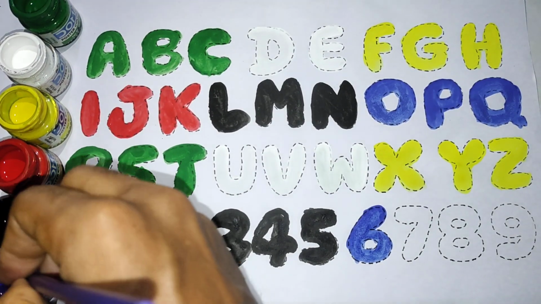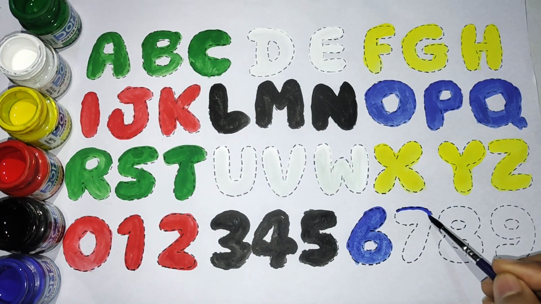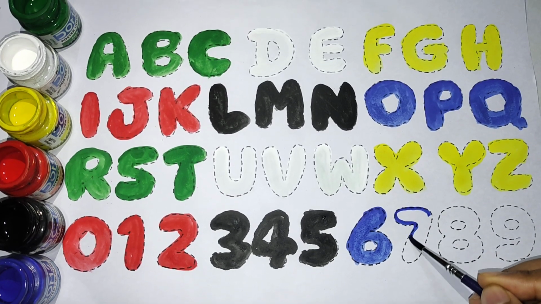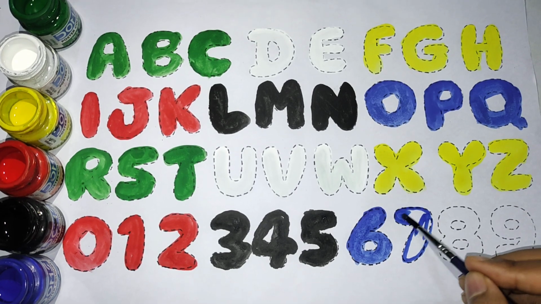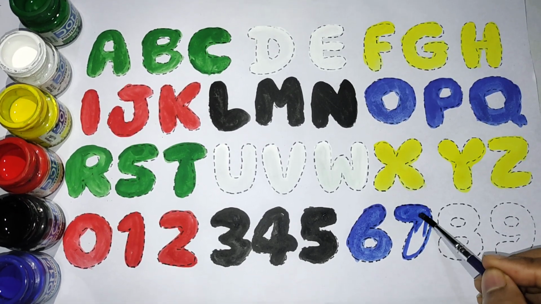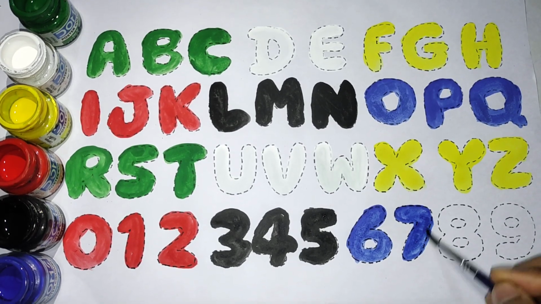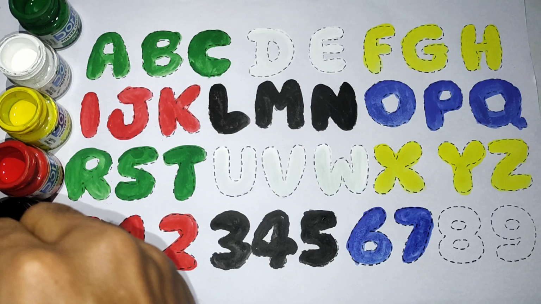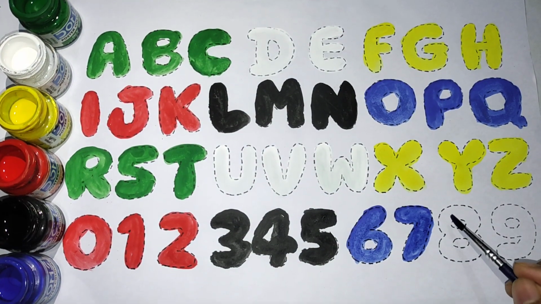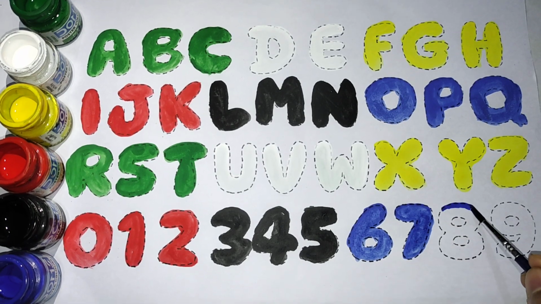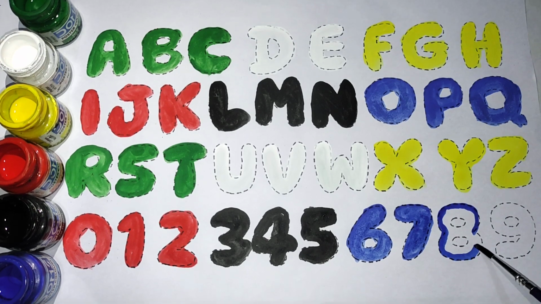We again use blue color. Now we draw 8. E-I-G-H-T, 8. We again use blue color and draw the number 8.